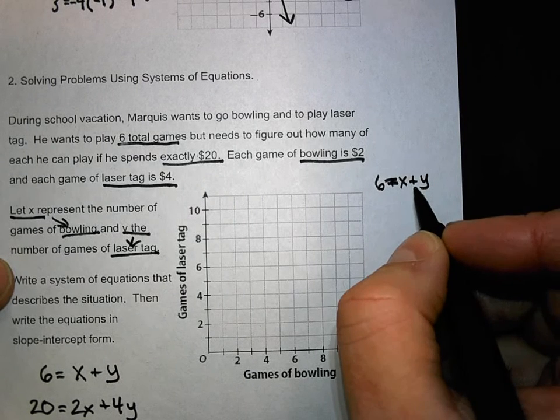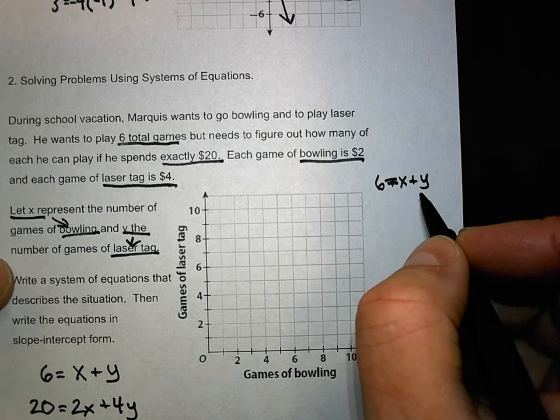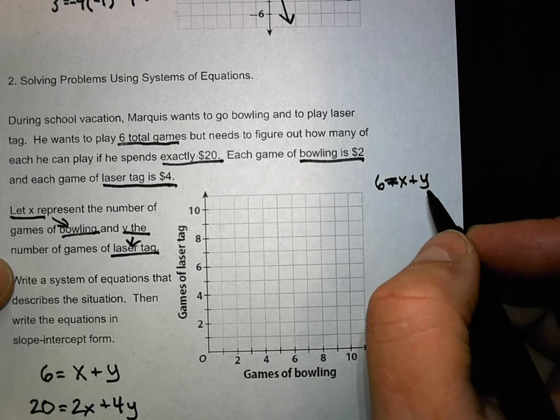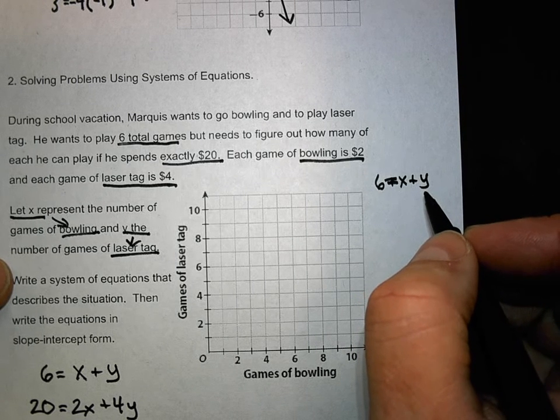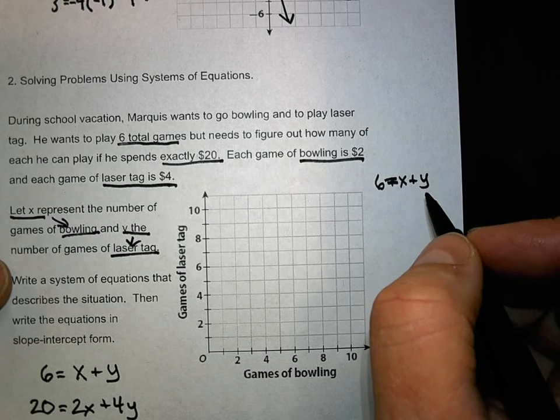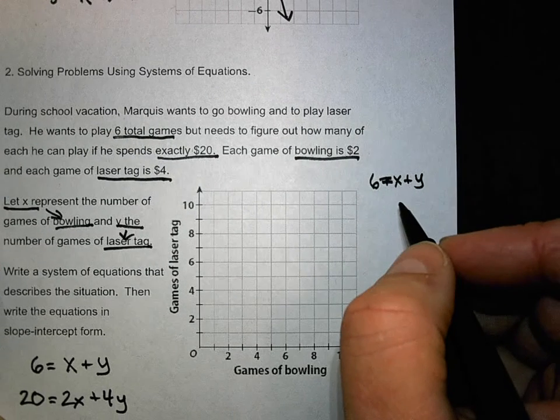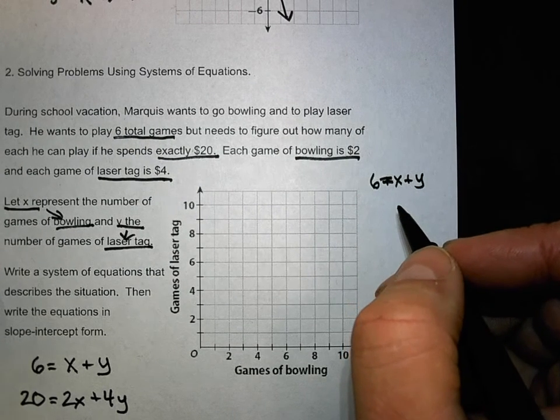Are you following along, or are you just chilling? You're not doing what I'm doing. I can't see. What do you mean you can't see? Then you ask, right? Or you move a little.